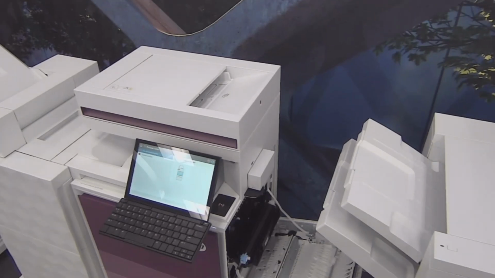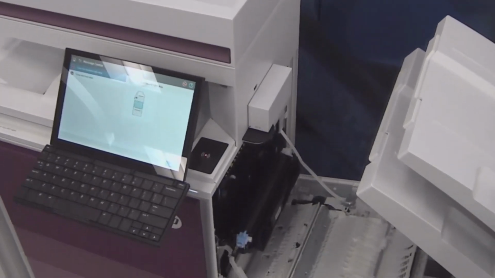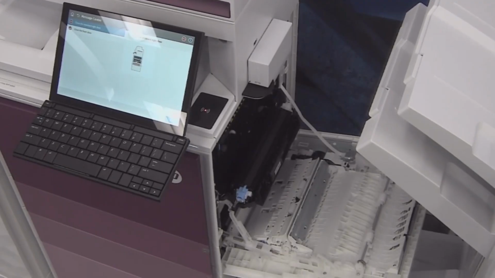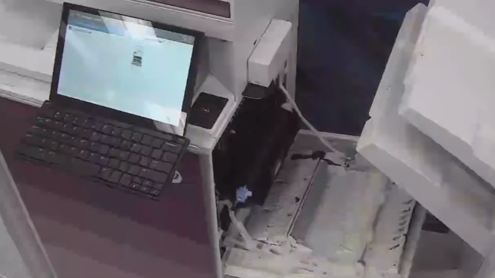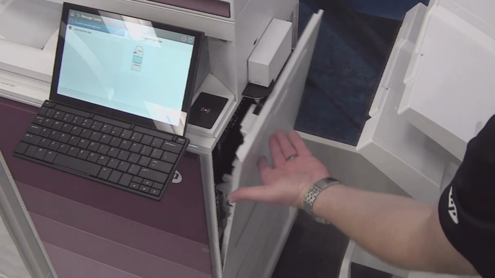So see ease of use from a jam clearance area, but also more importantly, from being able to go through and take care of any service needs that are there from a technician standpoint. You'll also notice just above the door there is a little convenient stapler that has an offline staple that allows you to do offline staples, much like you saw on the A3 device. Again, by opening this up, it's exposing the majority of the paper path at this particular time.